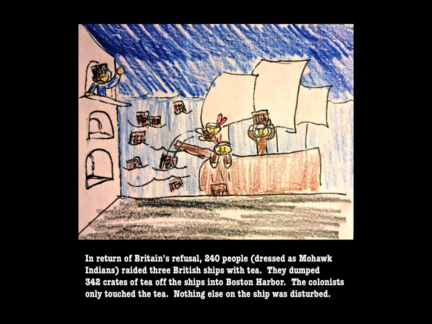In return, in Britain's refusal, 240 people dressed as Mohawk Indians raided 3 British ships with tea. They dumped 342 crates of tea off the ships and into Boston Harbor. The colonists only touched the tea. Nothing else on the ship was disturbed.